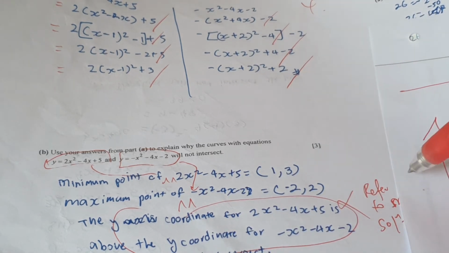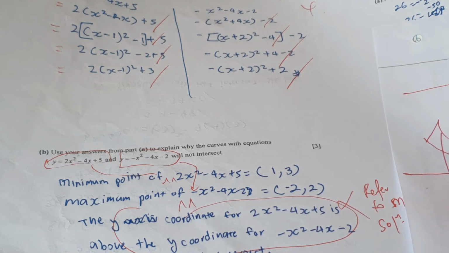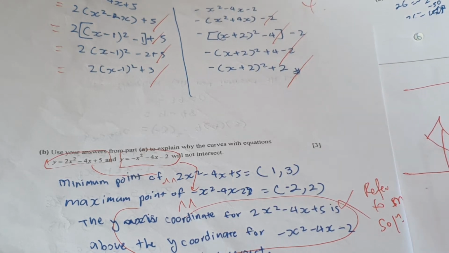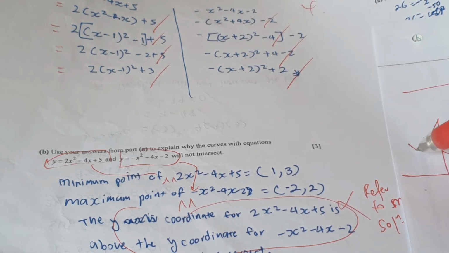So if I have this, and then I have this one, the y coordinate of this is above the y coordinate of this.